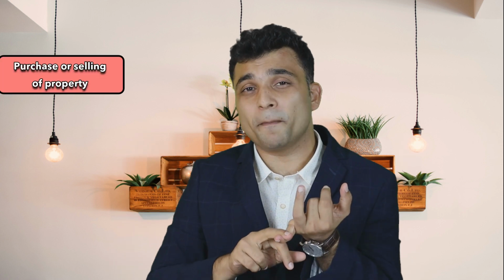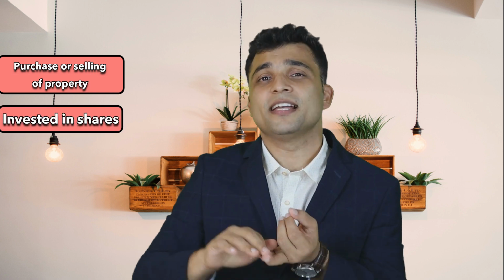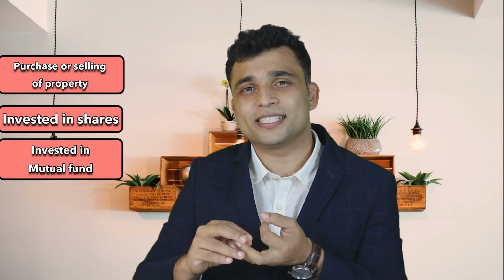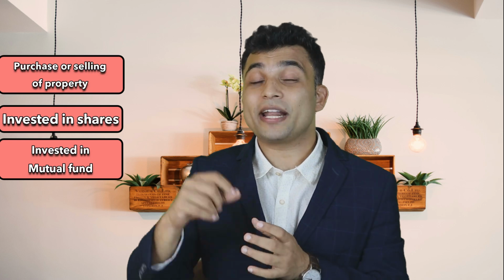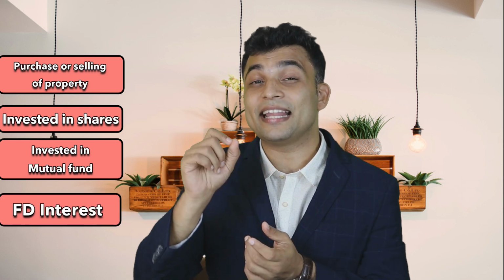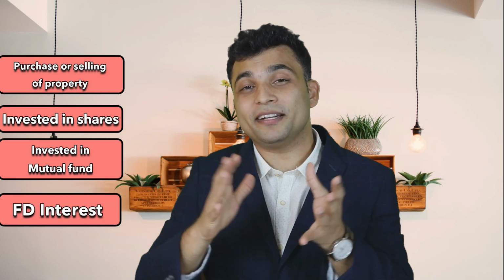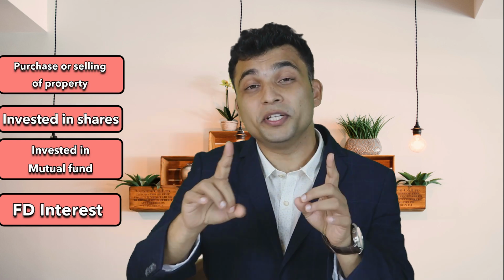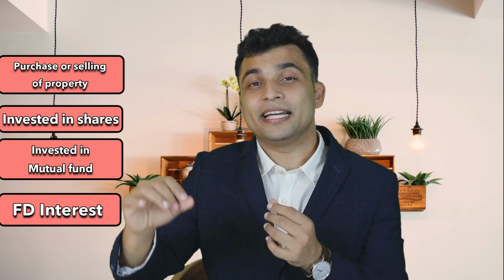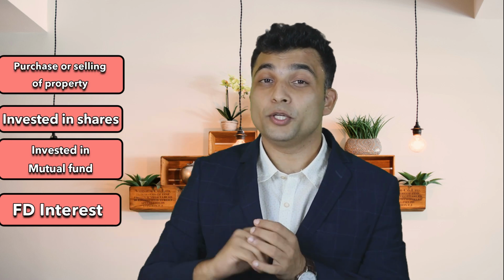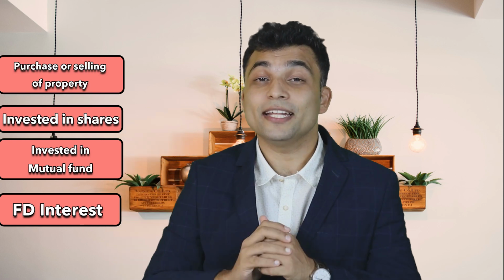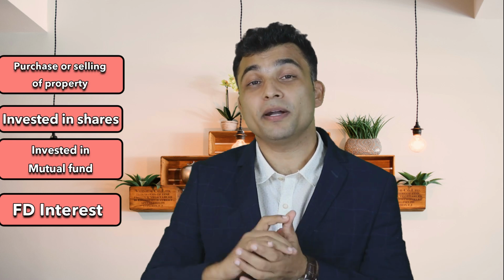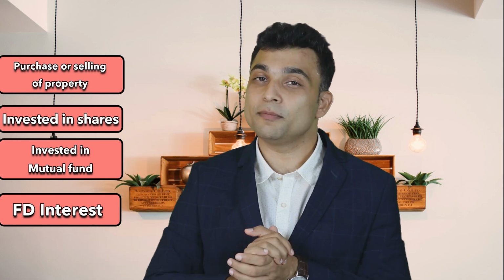In these two forms, all the transactions that you have made, whether it is purchase or selling of a property, whether you have invested in shares or in mutual funds, any interest that you have or any TDS that is made, everything is populated in these two forms, and you can refer to these forms. Definitely you need to include whatever income is shown in these forms so that you can avoid any notice from the income tax department for not disclosing the income that you have earned.